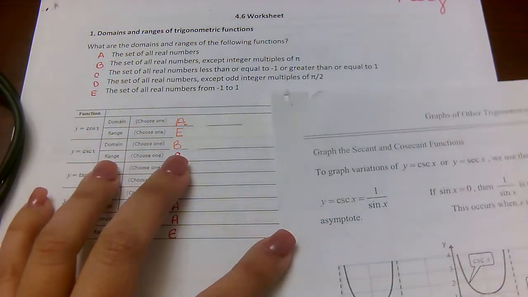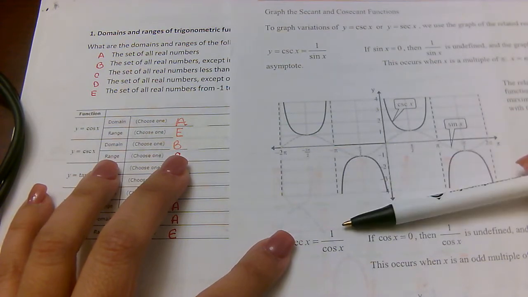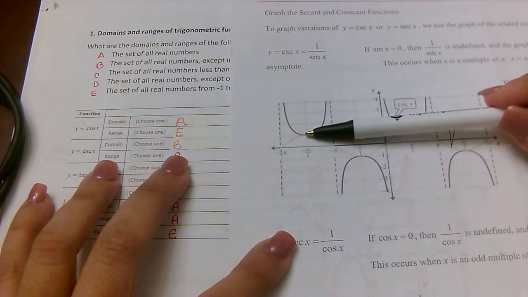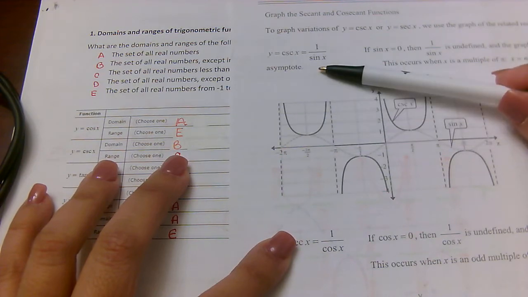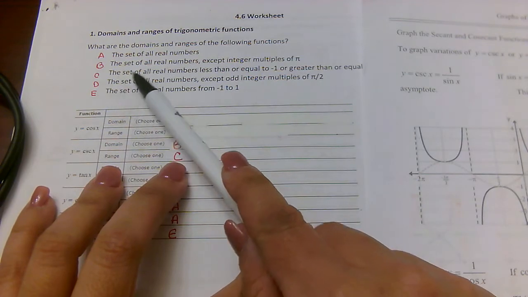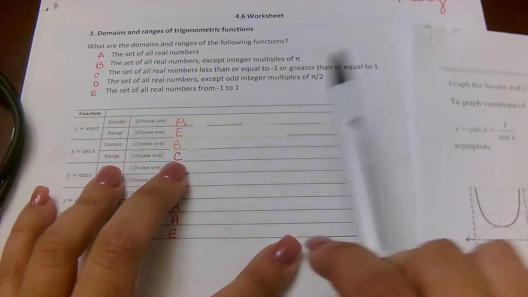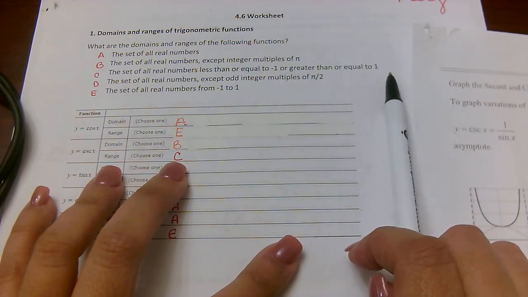The range will be numbers less than -1, including -1, or greater than +1. Okay, so that one will be C, the set of real numbers less than or equal to -1 or greater than or equal to +1.